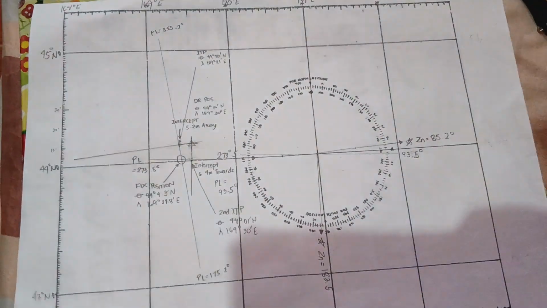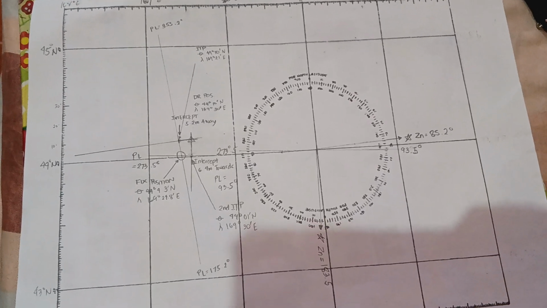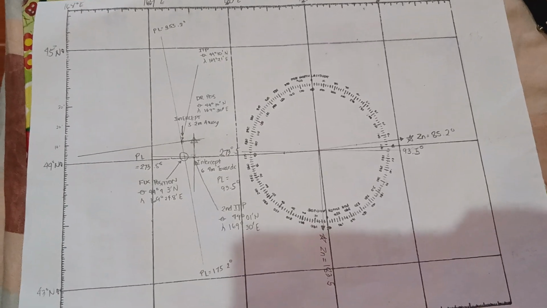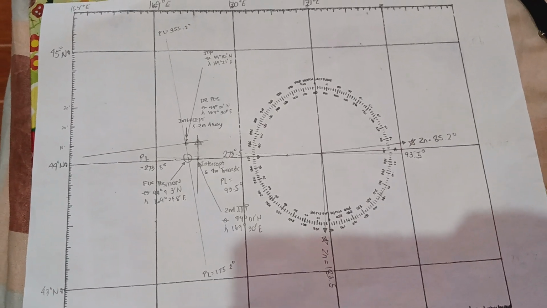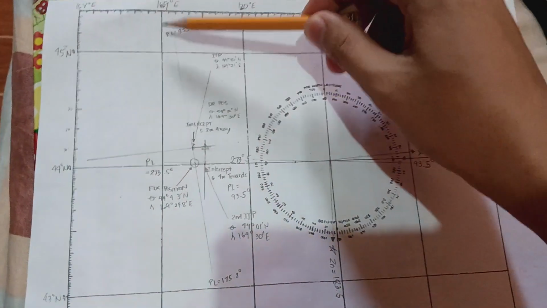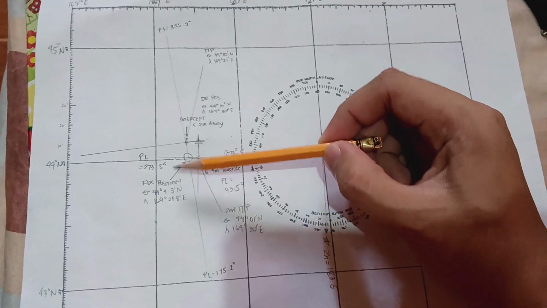Next, since our goal is finding our fixed position, the procedure is to find the intersection between the two PLs of the two stars. Where is the intersection of the first PL and the second PL? This is where it intersects. So this is our fixed position.